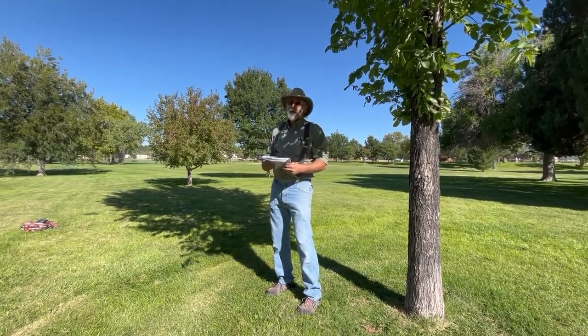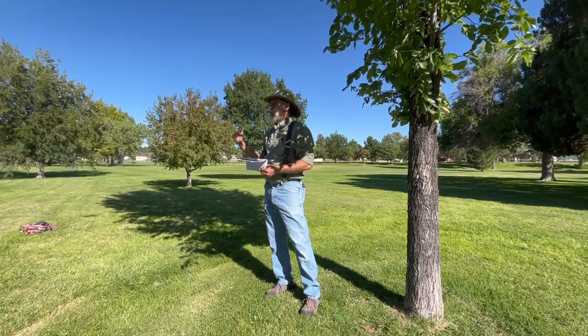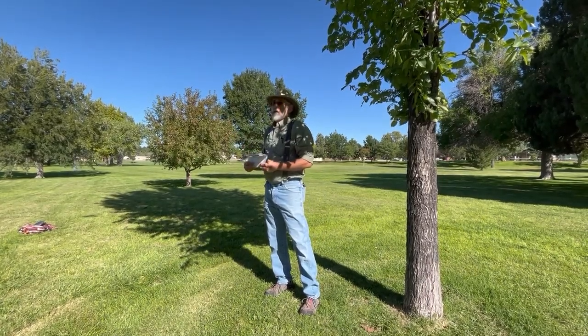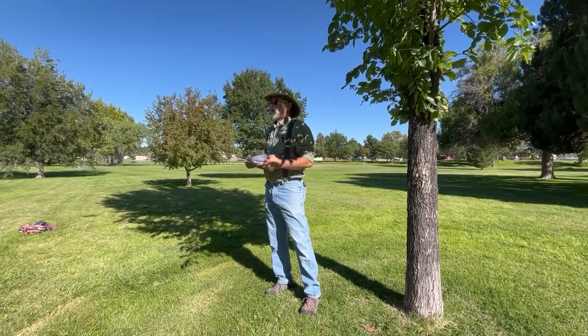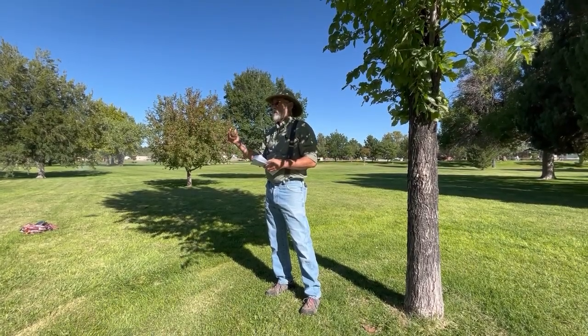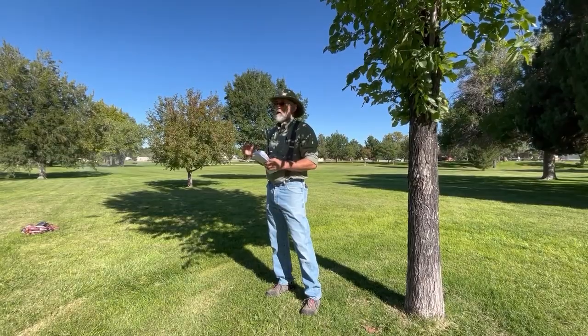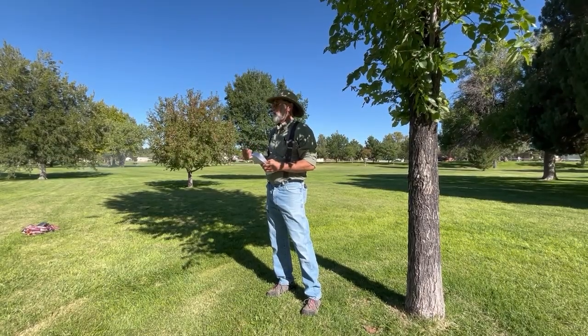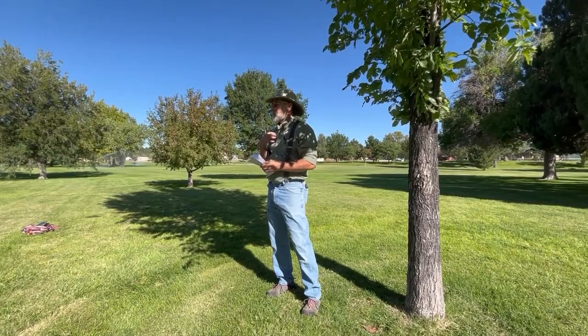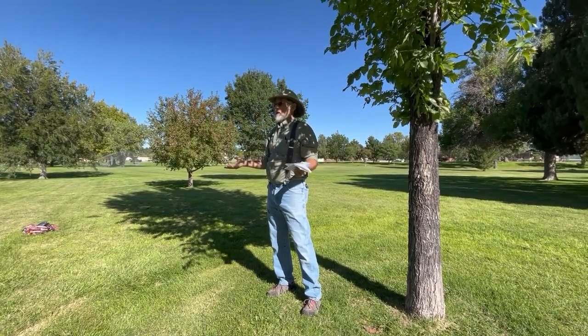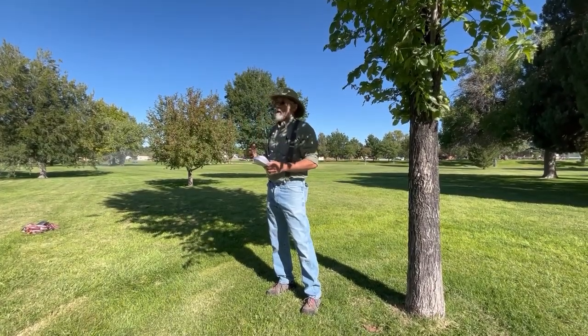Late winter is also a good time to prune, right before dormancy breaks. That's typically when we'll prune fruit trees, mostly because with fruit trees we're usually making a lot of smaller cuts. Smaller cuts are easier for the tree to repair, and it's a lot easier for us to see the structure when it's dormant, when all the leaves are off.